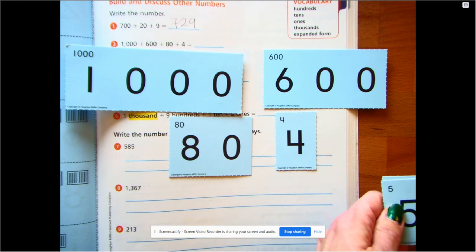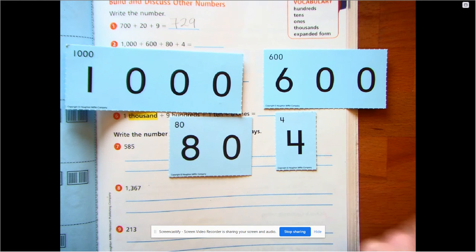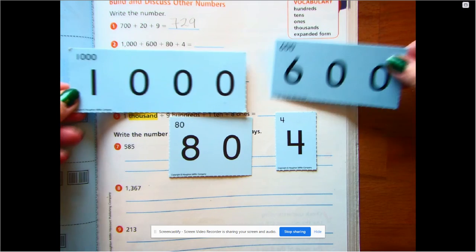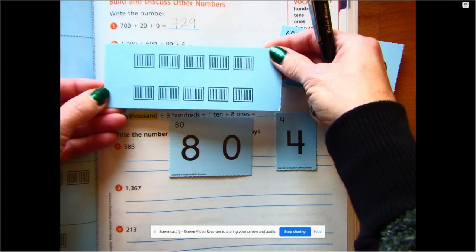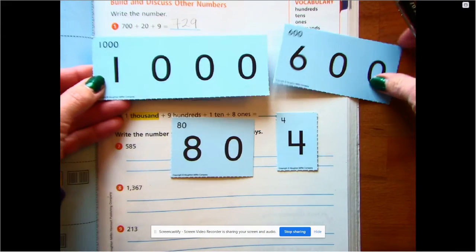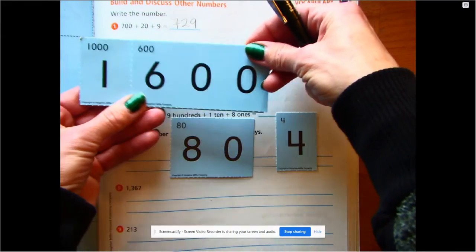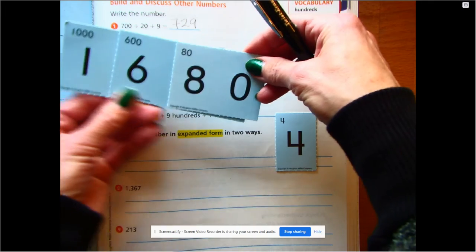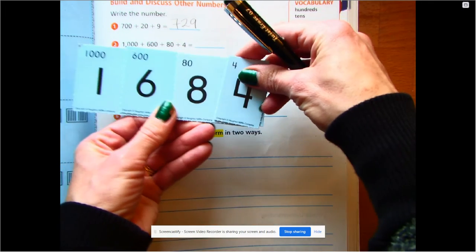That's it all stretched out, right? We want to squish it back together and write it in standard form. Write it the way we're used to writing a regular number. Remember, on the back, it shows me my place value drawing. So I have 1,684.